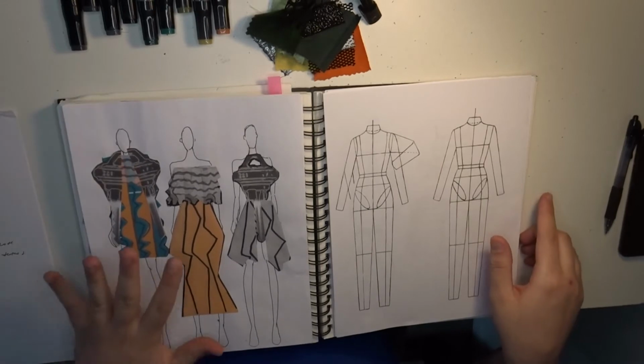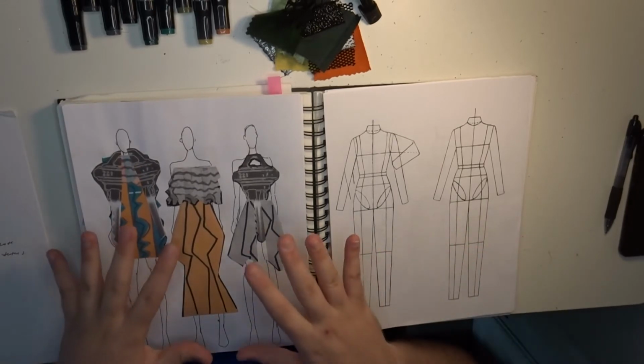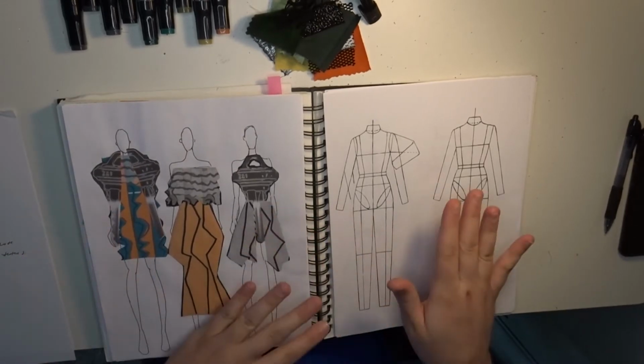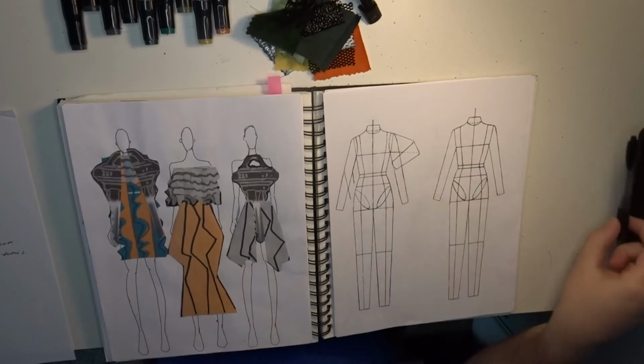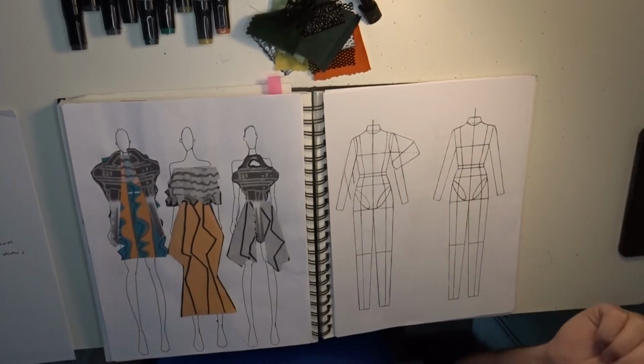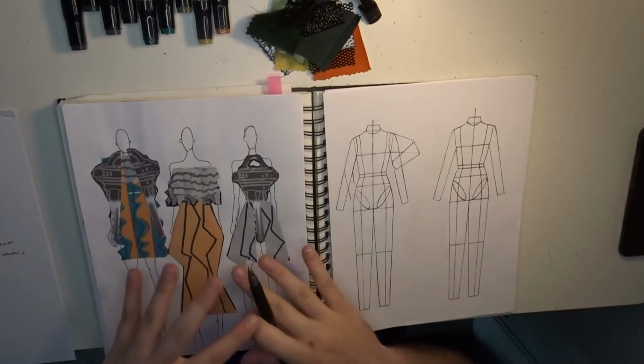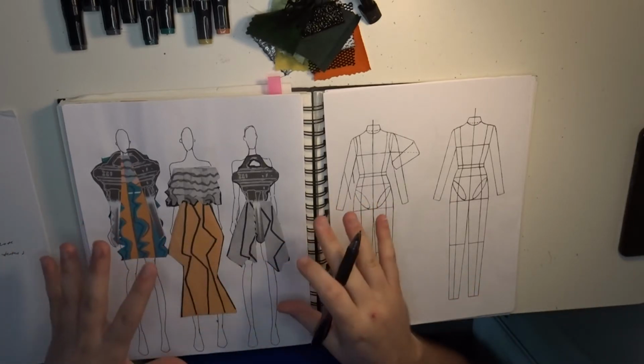When you're trying to come up with a way to translate this information into an actual garment, you have to keep in mind what the garment is representing in its most basic creative form.